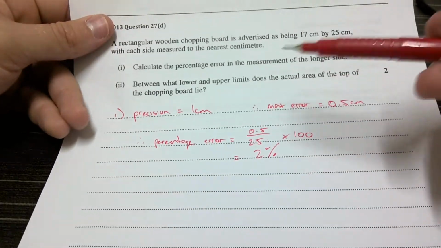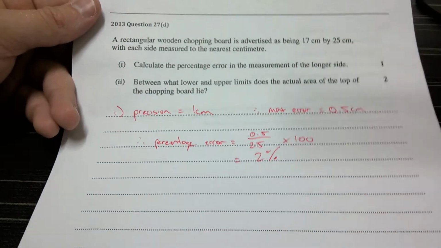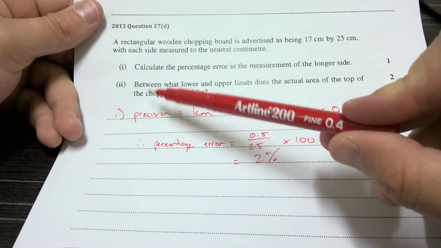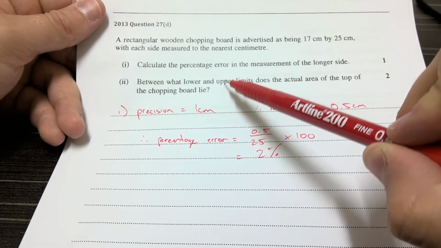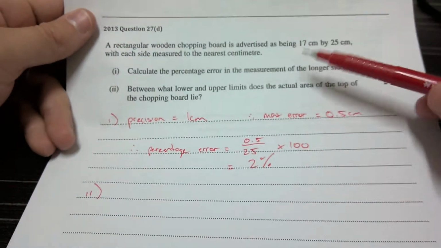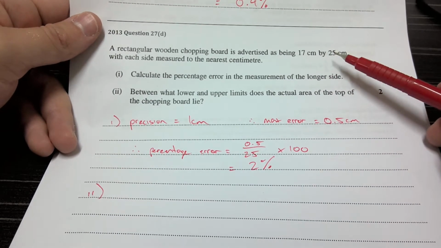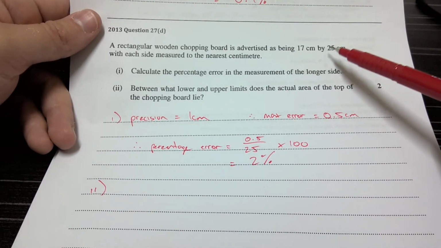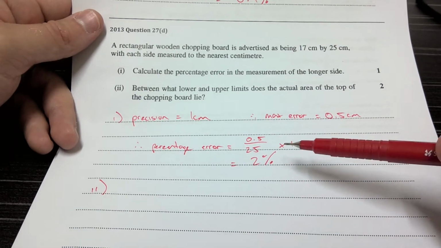So we found that. And now this second bit, and the reason why I chose this question is it's not as obvious as it might initially seem. What we want to do is find between what lower and upper limit the actual area of the top of the chopping board lies. Now, what we don't want to do is find the area, which would just be 17 times 25, and then do this max error percentage thing.